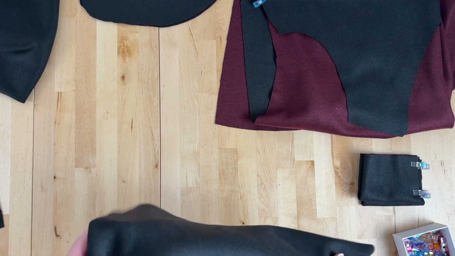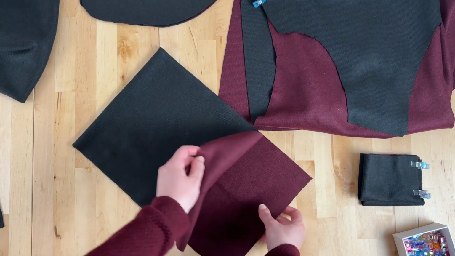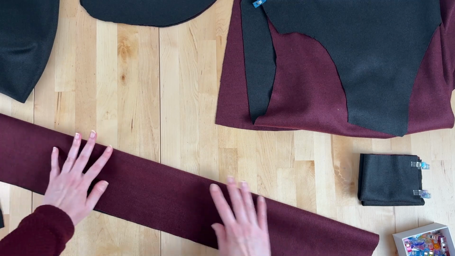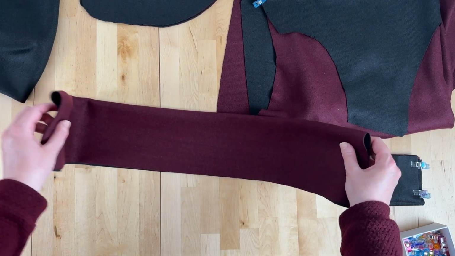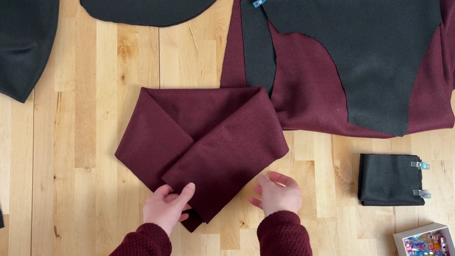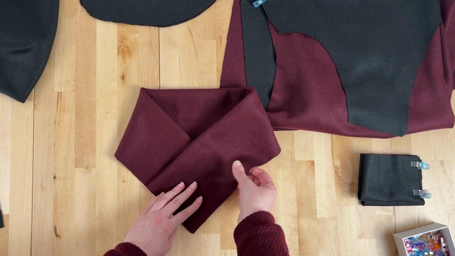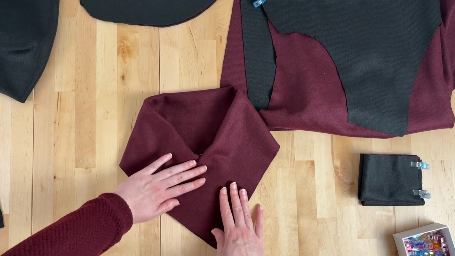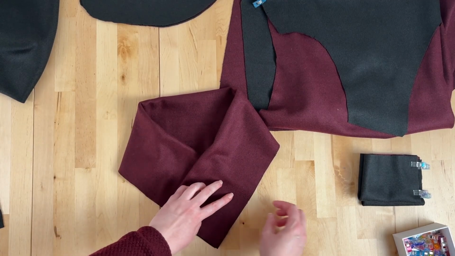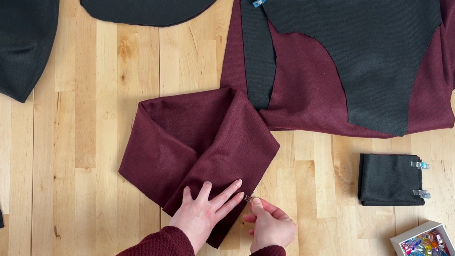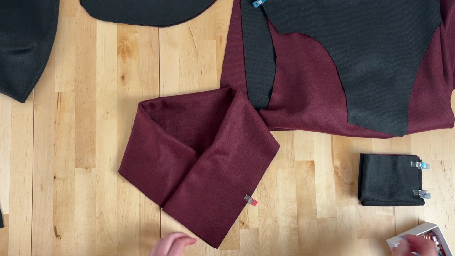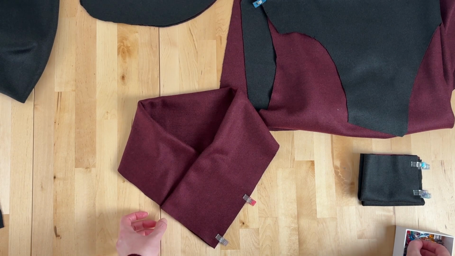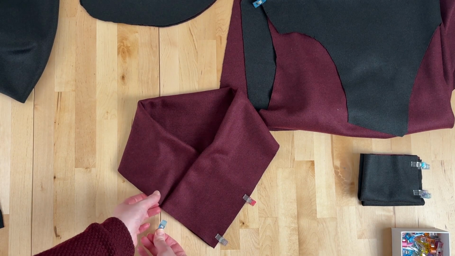So, and the last thing is the collar. So I will fold the collar in half lengthwise, and then I will simply fold it like this. And I will sew this little triangle here just to keep the fabric in place.